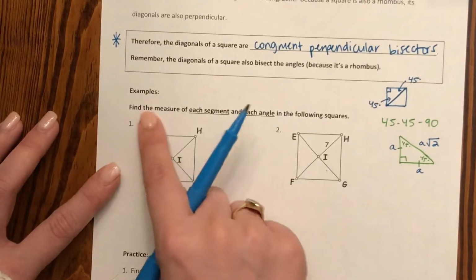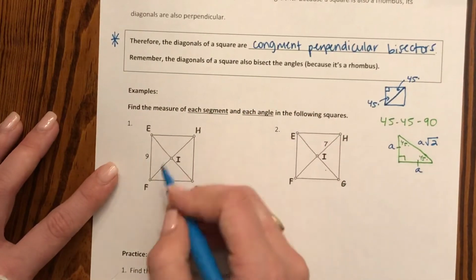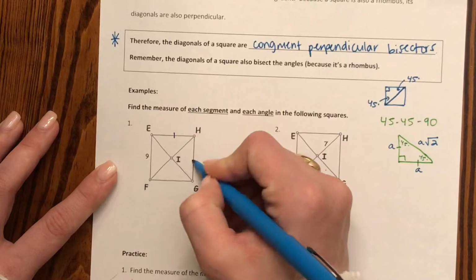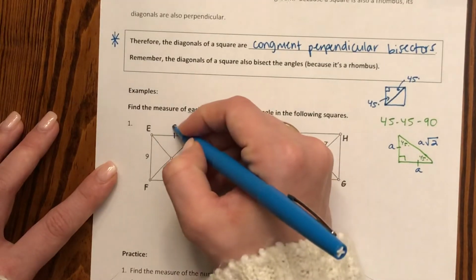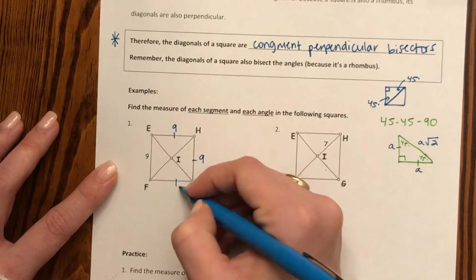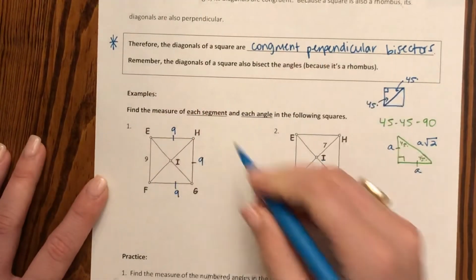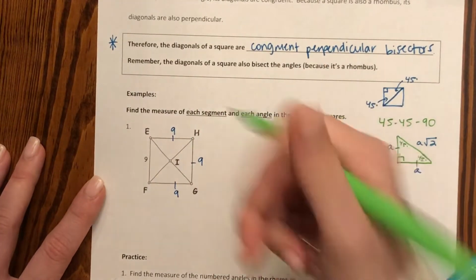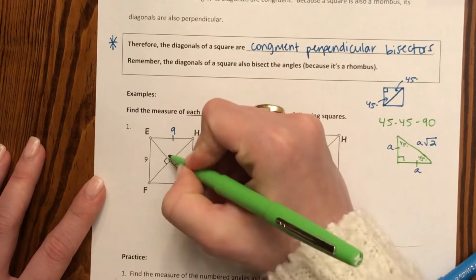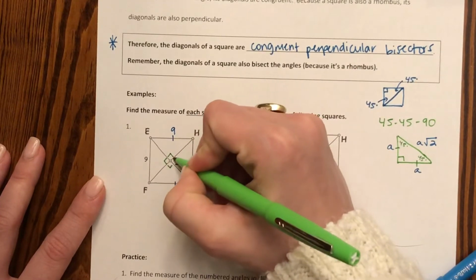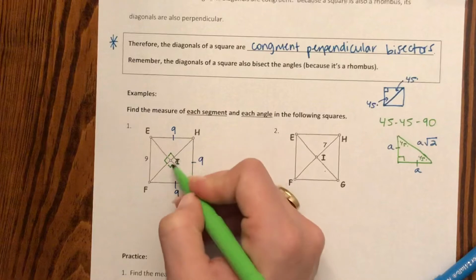So let's start with segments in a square. They're all the same on the outside. So if that's 9, 9 all the way around. Okay, so what I have here is a bunch of 45, 45, 90 triangles. So it says find each angle. I'm not going to write it in, I'm going to draw it in. This is 90, this is 90, this is 90, and that's 90, right?